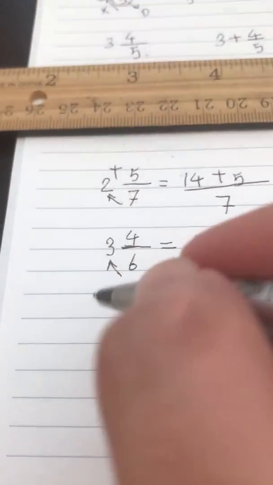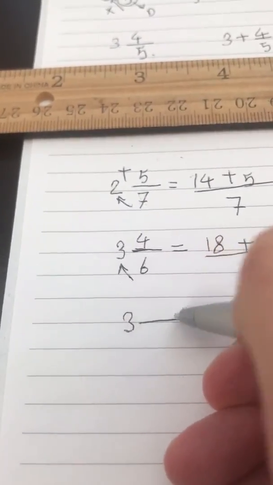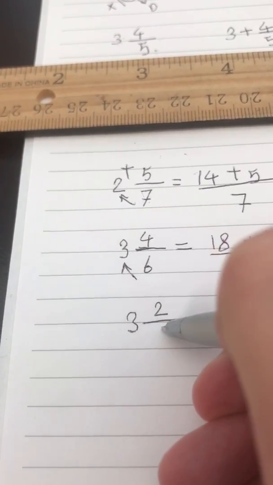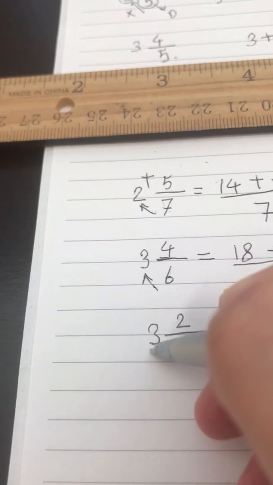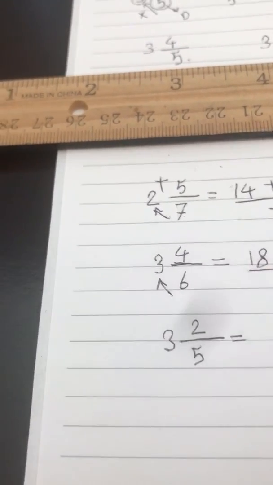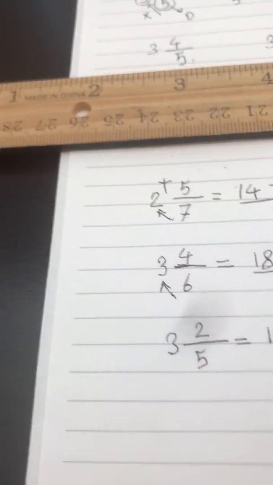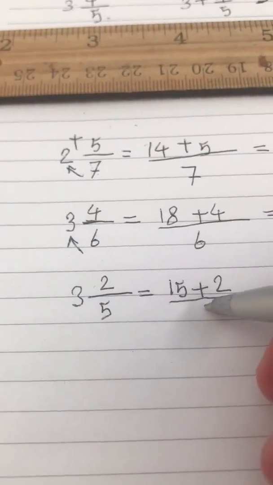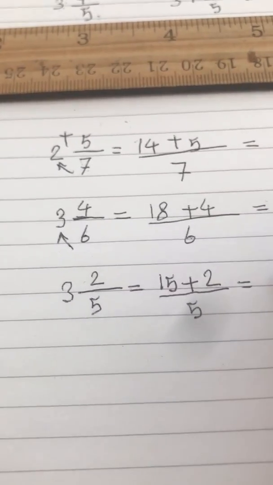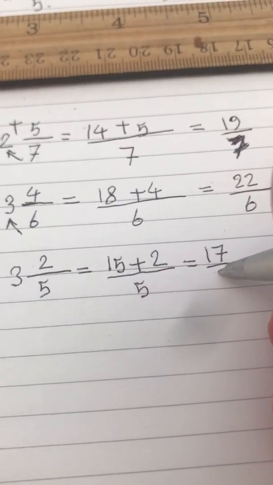Let's do one more, shall we? 3 times 2 over 5. Again, denominator times the whole number, 15, plus the numerator, 2. Denominator stays the same. So you have 17 over 5.